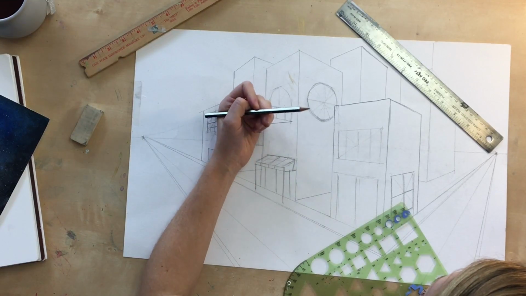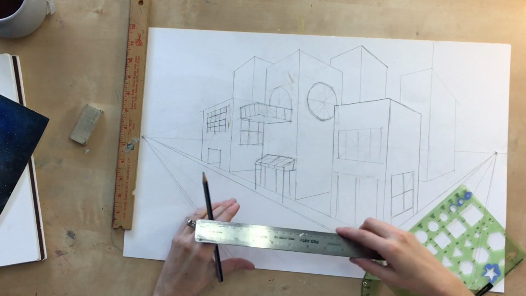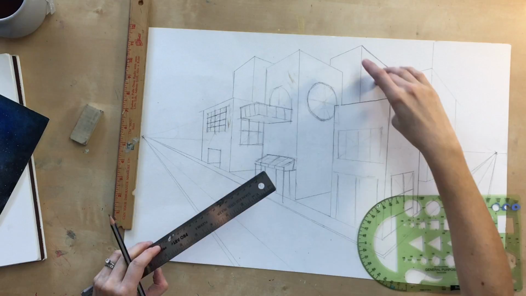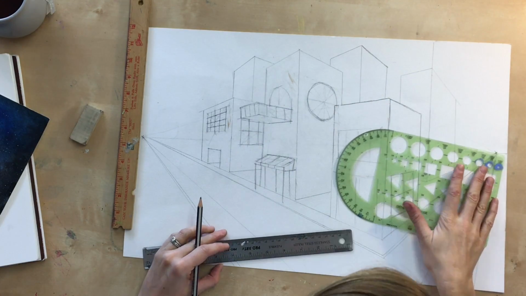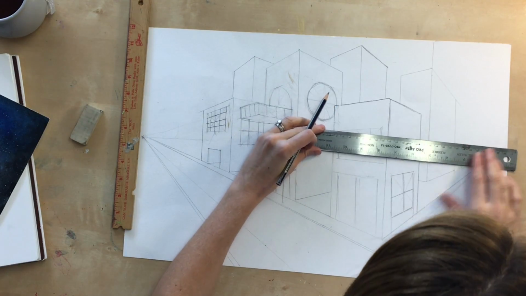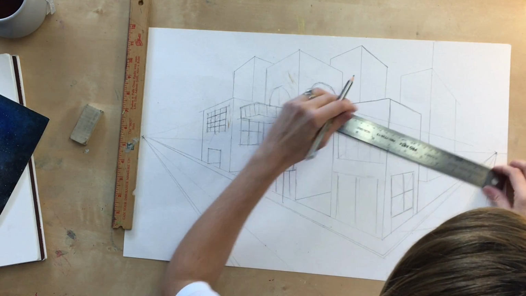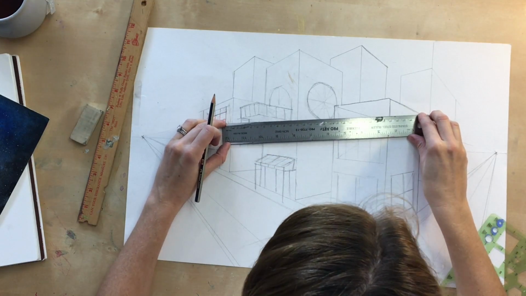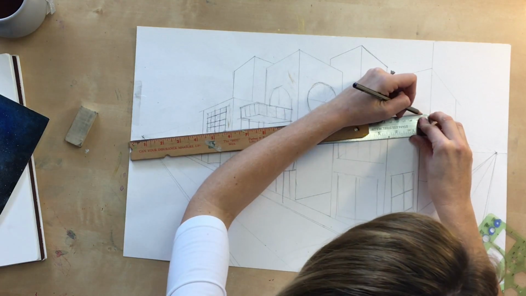So what about a pitched roof? Let's talk about a pitched roof. Okay, so if you are going to do a pointed roof, you want to find out what the top of this building looks like, the plane of the building. So what you're going to do is take the opposite corner and put that to the opposite vanishing point. So I'm going to figure out the top of this building, and then I'm going to take this vanishing point and match it to this opposite corner. And I'm going to figure out the top of this building.